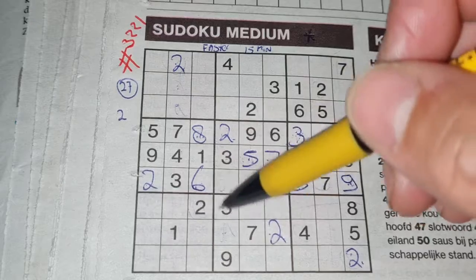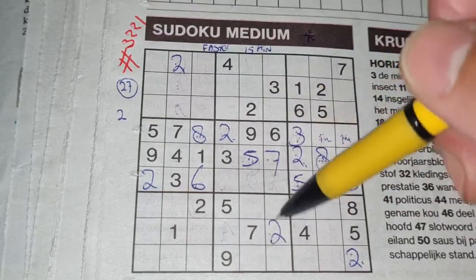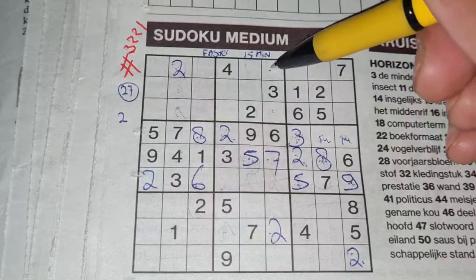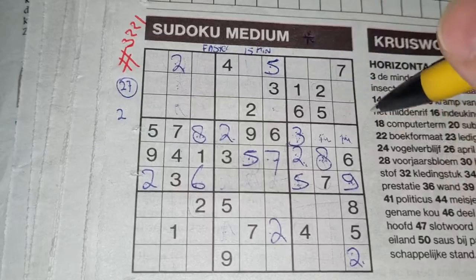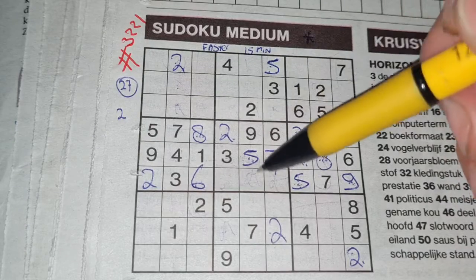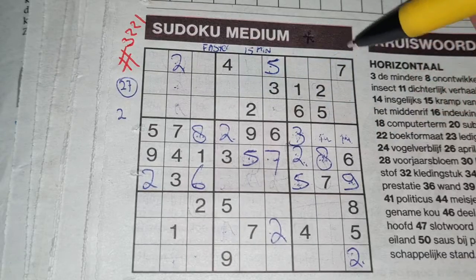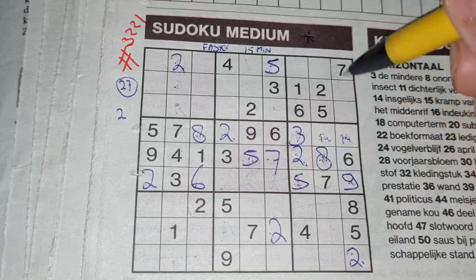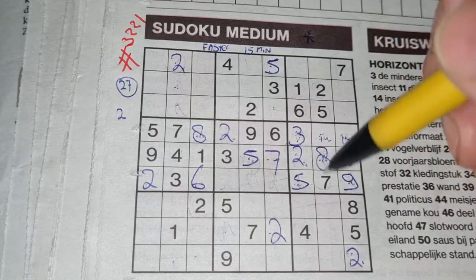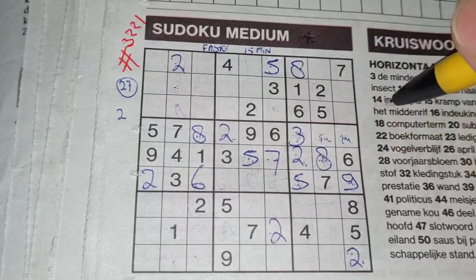Then we have a 5 in this column. 5 in the middle column, so the column next. The only two places for the 5 should be here or there. We see there 5, no 5 there, 5 should be there. Then I cannot continue with the 5. How about the 8 in the last column? The 8 in the column next. So in that column, the only place for the 8 should be there.